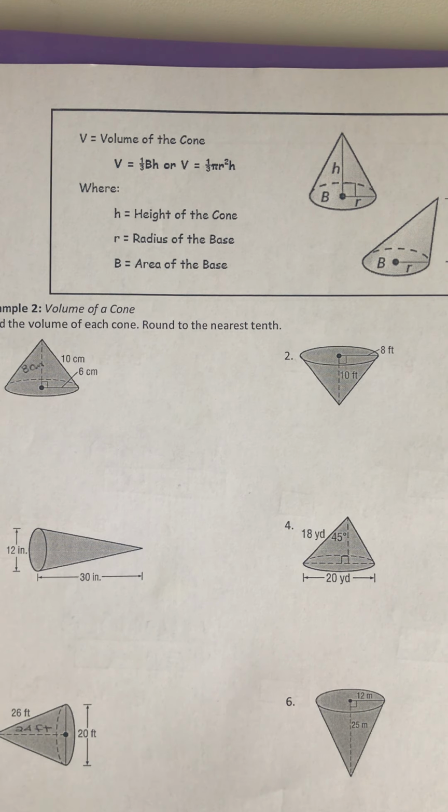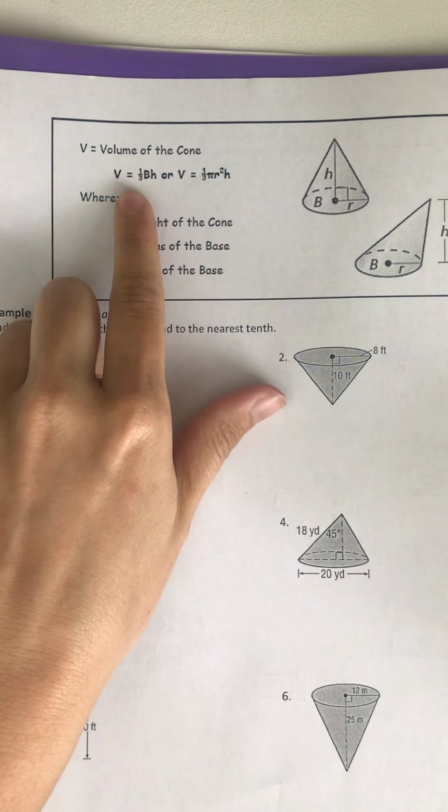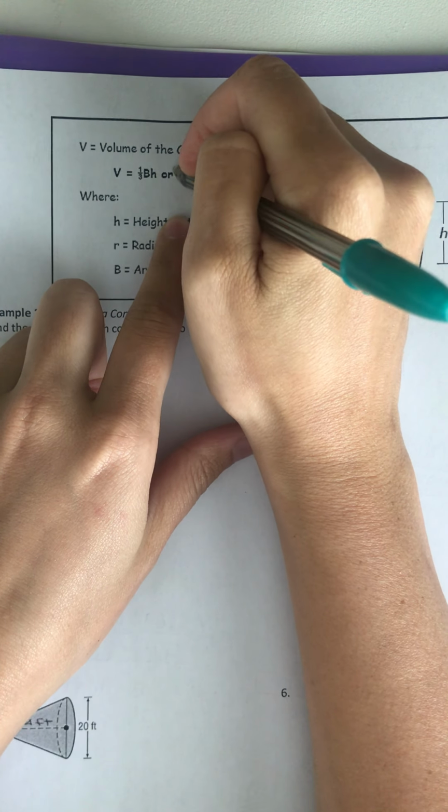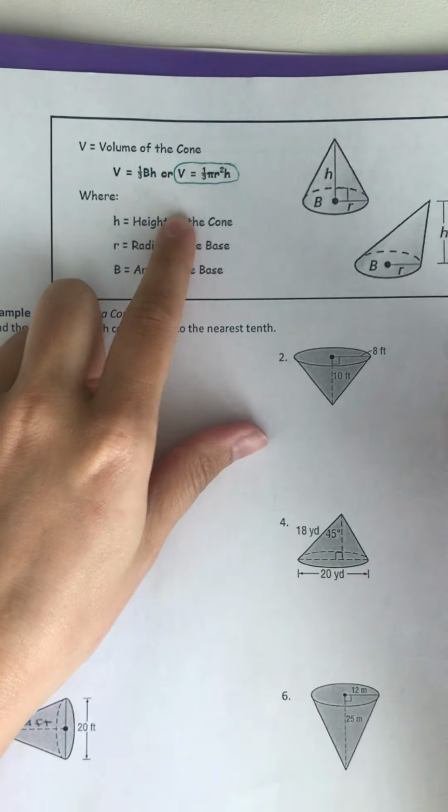Okay, so now we're gonna finish 12-5 on the back. It's volume of cones. So again, it gives you two formulas. We're gonna use the second one here: 1/3 pi r squared h.